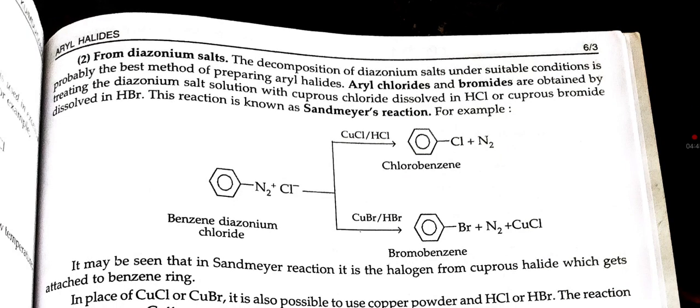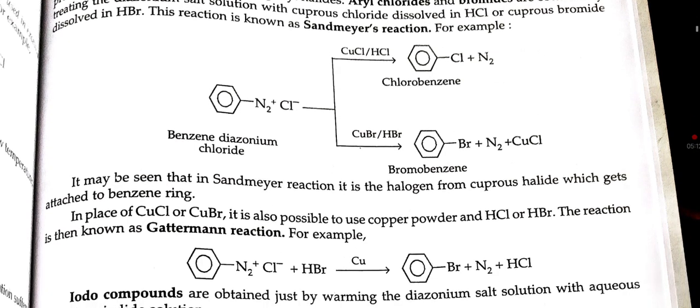Second, from diazonium salts. The decomposition of diazonium salts under suitable conditions is probably the best method of preparing aryl halides. Aryl chlorides and bromides are obtained by treating the diazonium salt solution with cuprous chloride dissolved in HCl or cuprous bromide dissolved in HBr. This reaction is known as Sandmeyer's reaction.